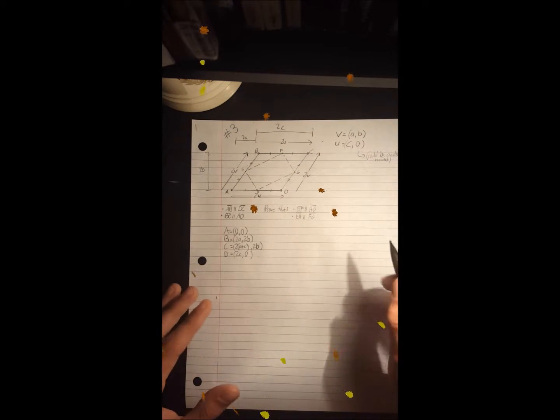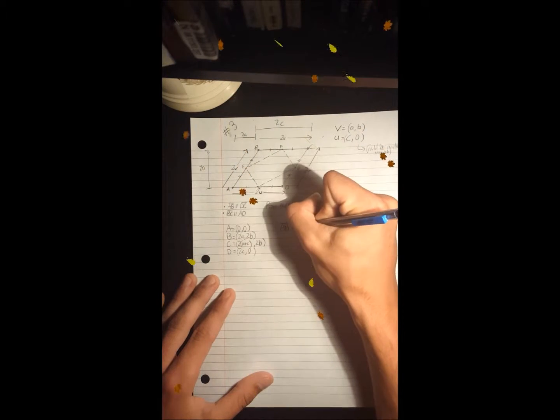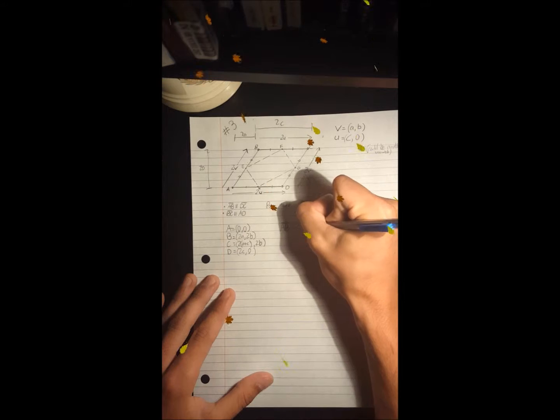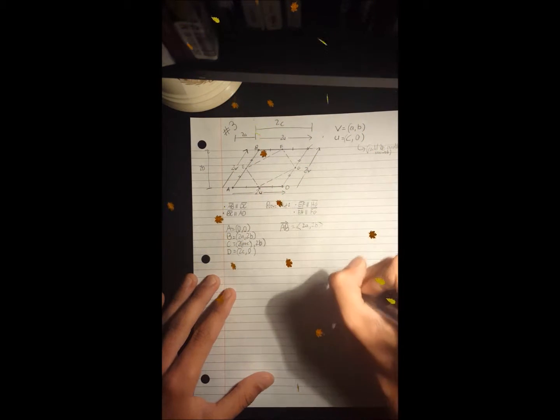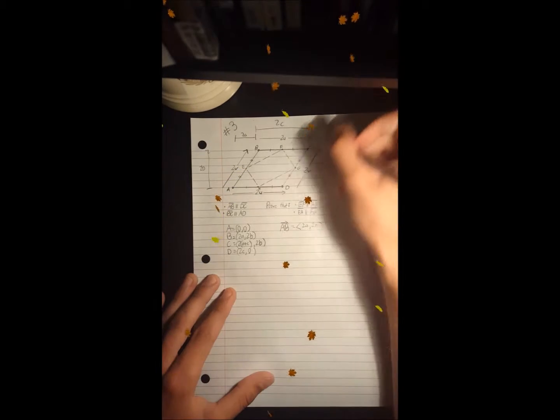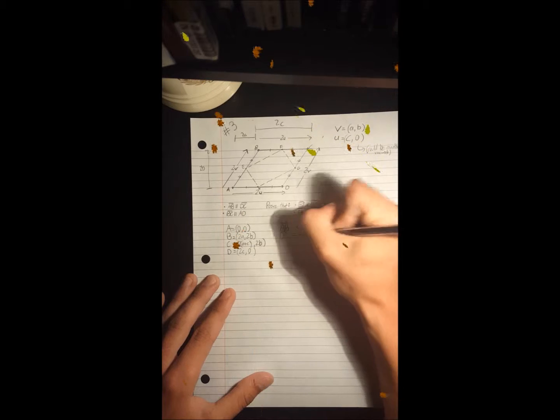Now we're going to get our vectors set up. AB, subtracting A from B, equals (2a, 2b). And the opposite side would be DC.